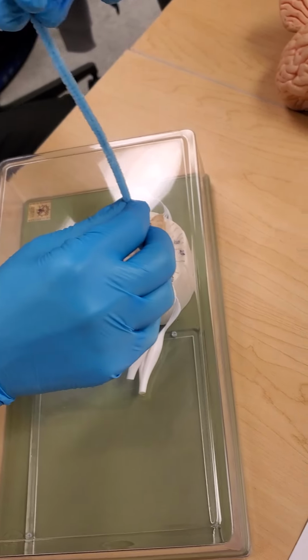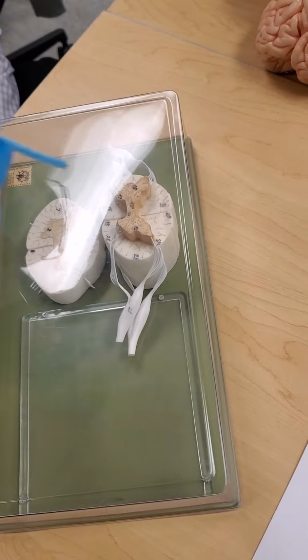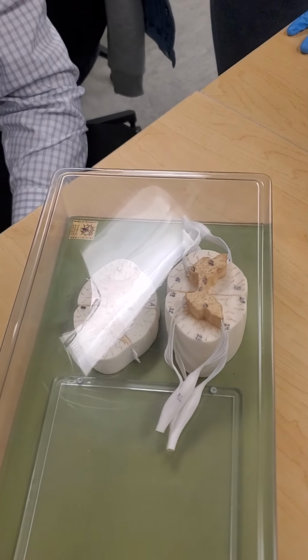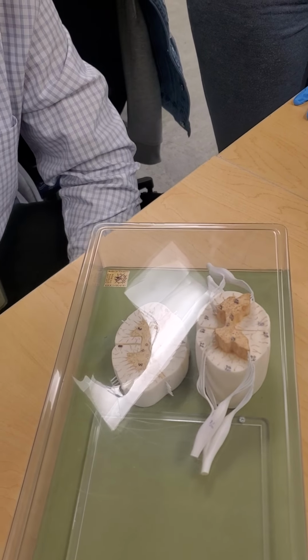Cord, this whole length, this whole inside is the central canal. What is it? It's a central canal. And what do we have inside this central canal? Fluid. Spinal fluid. Cerebrospinal fluid. Good job. That's the cerebrospinal fluid, all right?